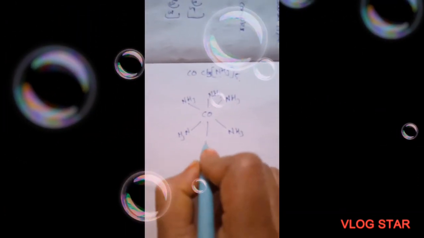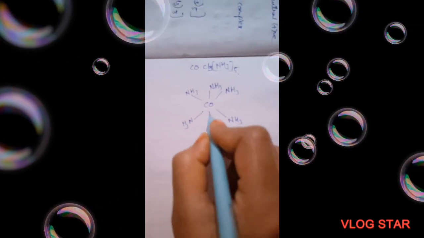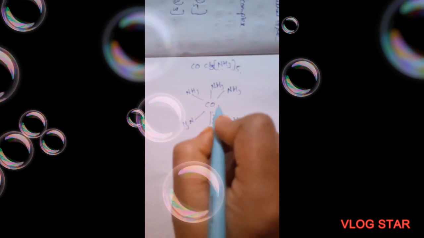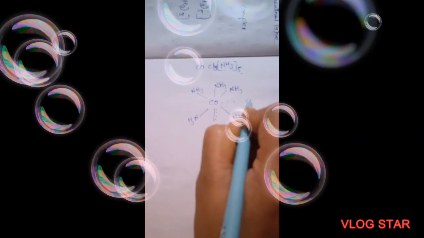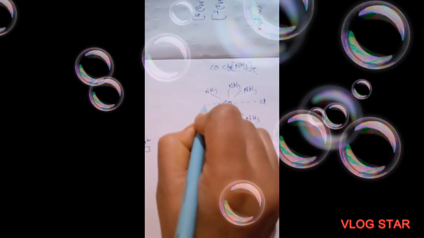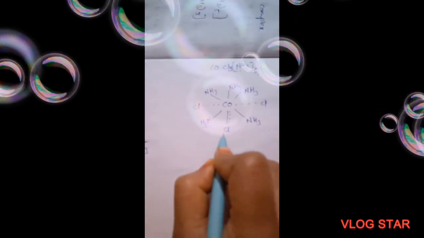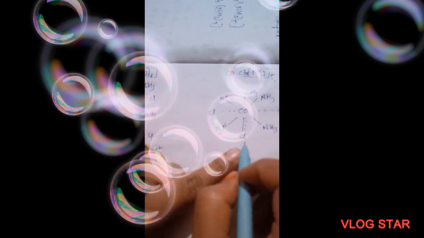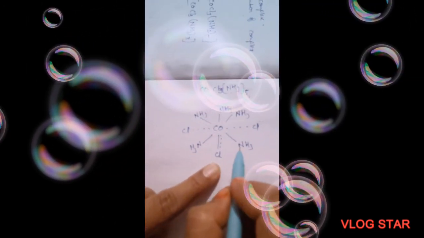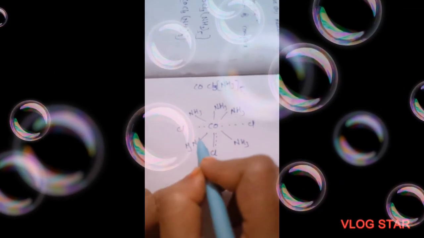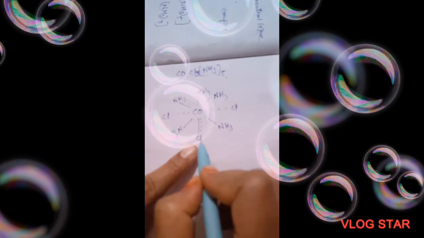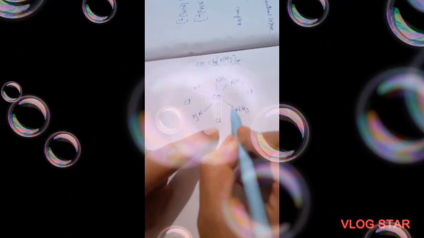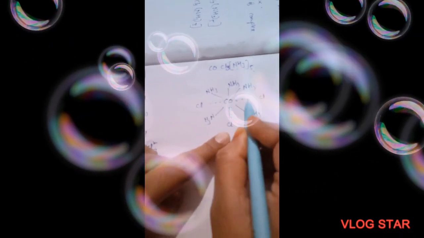One chlorine is written like this. This represents both primary and secondary valencies. The remaining two you write like this anywhere in the complex. Why? Because here there is no NH3, only 5 NH3 ligands are present in this compound. That's why we have an empty space. This empty space is occupied by the chlorine atom. The remaining 2 chlorine atoms are written like this.